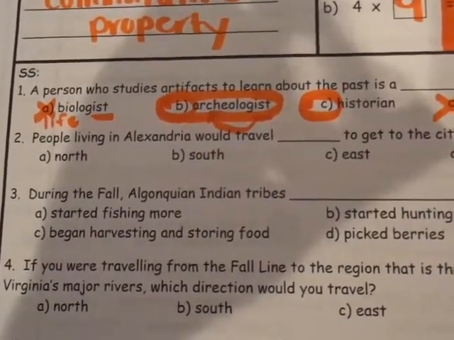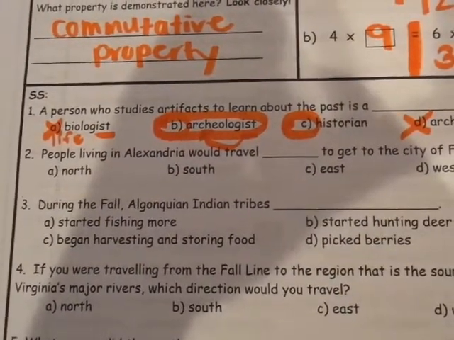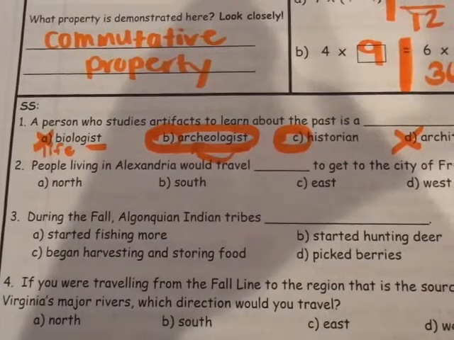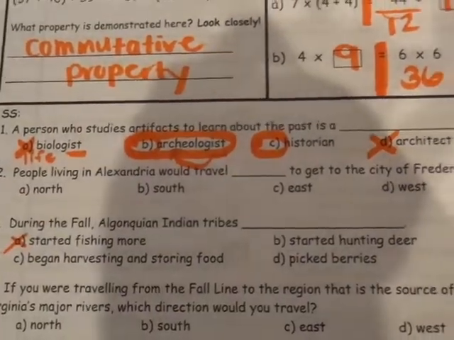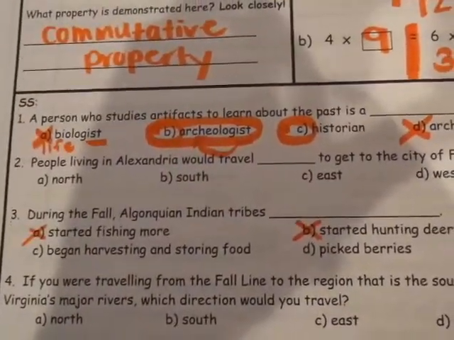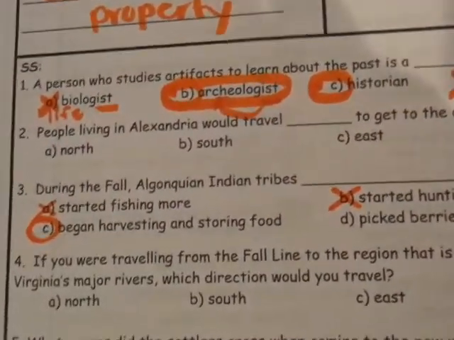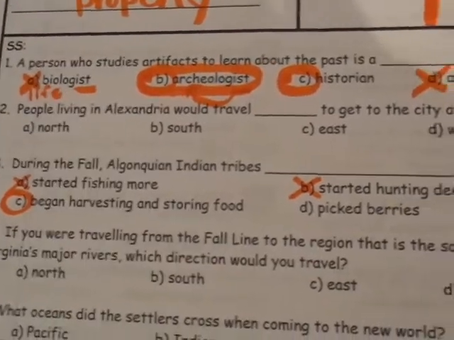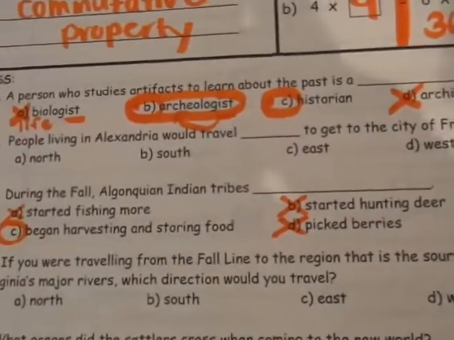Number 3. During the fall, the Algonquian tribes did this. So when it's fall, what were they doing? A, they started fishing more. No, that was springtime. B, started hunting deer. No, that was kind of in the wintertime. C, began harvesting and storing food. Yes, they did do that in the fall because they knew they had to collect their materials for the winter. D, picked berries. No, that's happening in the springtime.